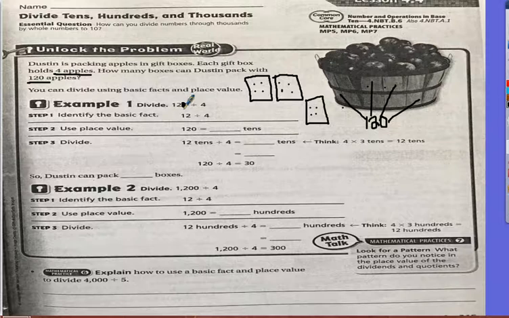Now if you know what 4 times what is going to get you to 12, this problem shouldn't be too hard. So they took the 0 away, made it 12 divided by 4, or 4 times what equals 12. We know that 4 times 3 is 12, so we have 3 tens.